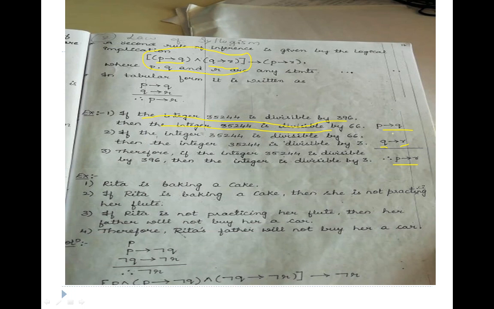Looking at here, I'll just change the color of this one. P is here, Q is here, and Q is here, R is there, P implies R. So when we have the law of syllogism, this part is removed and we retain this part, and they are here. P implies R.